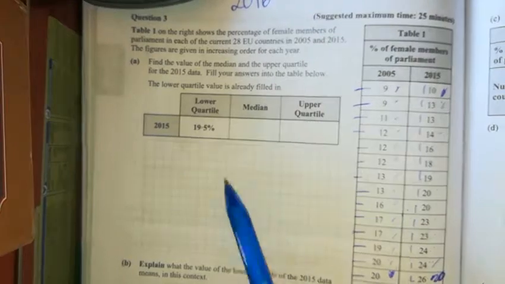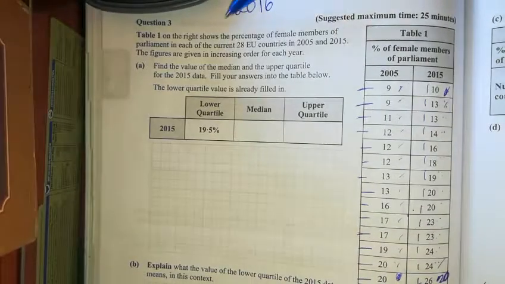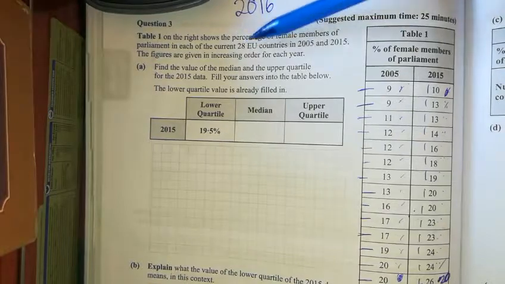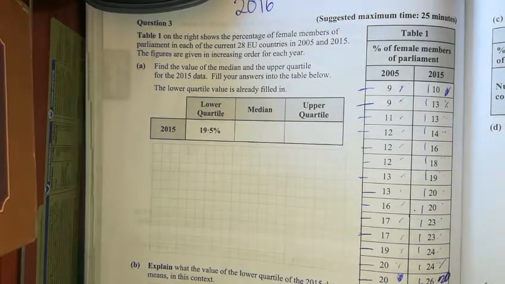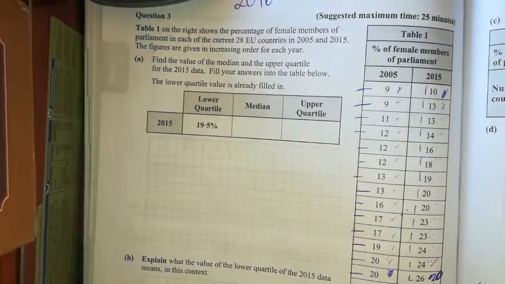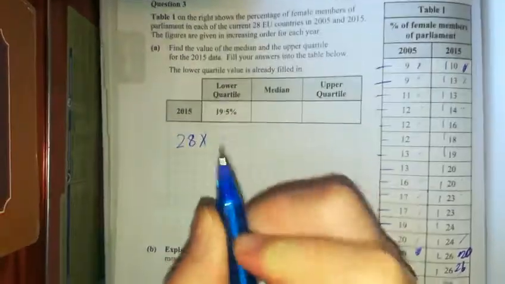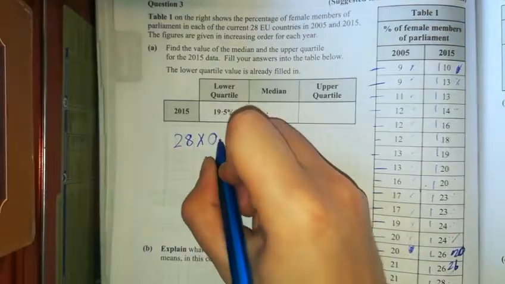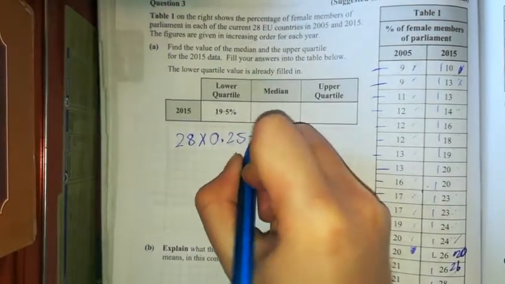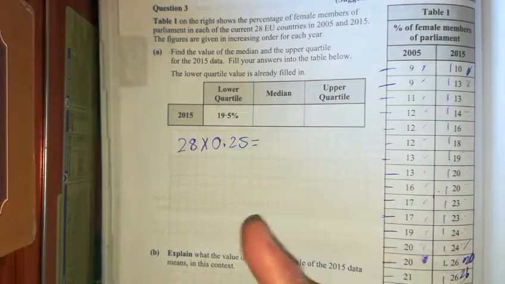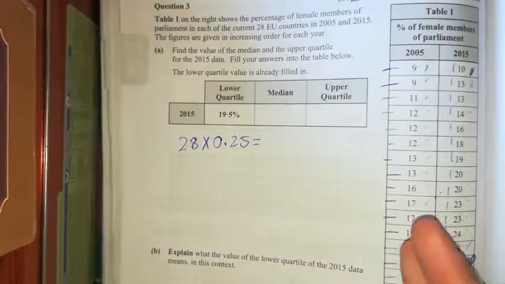So there are going to be 28 values altogether. To find the value at the lower quartile, I do 28 multiplied by 0.25, because that's the quarter. If I get a whole number, I take the average of that value and the value after it.